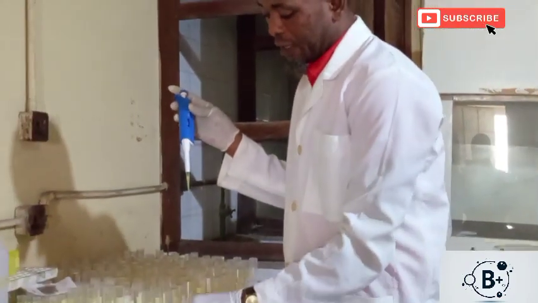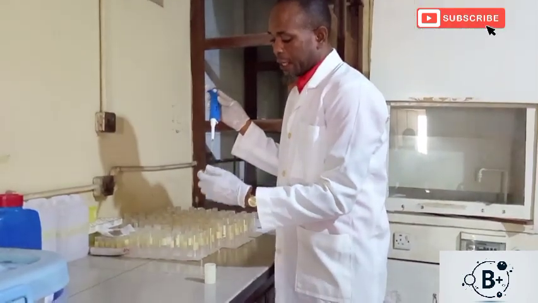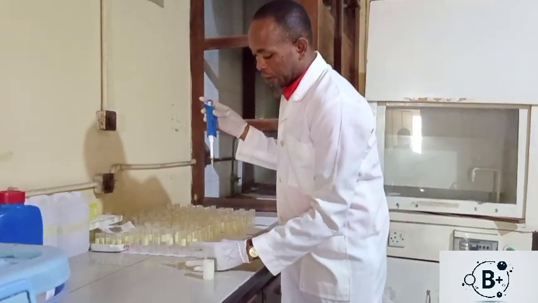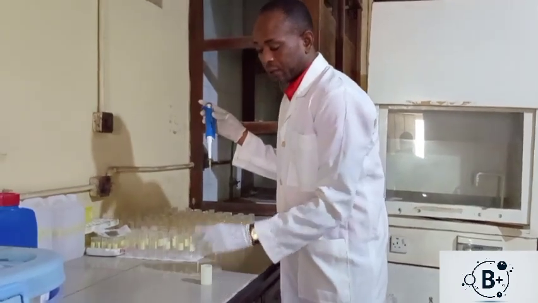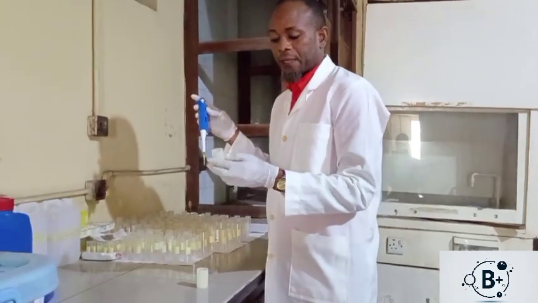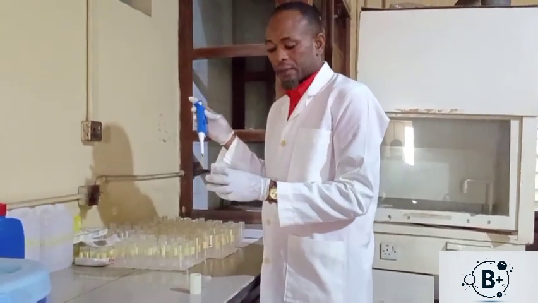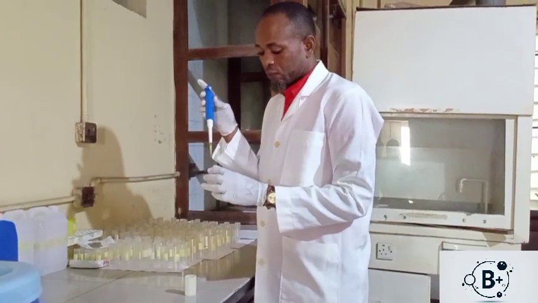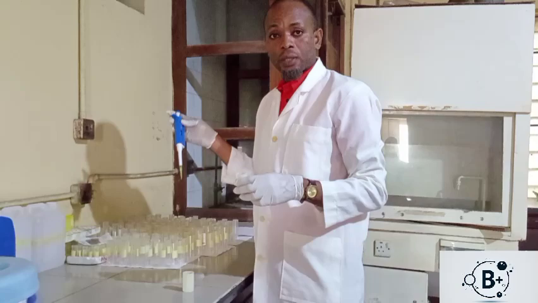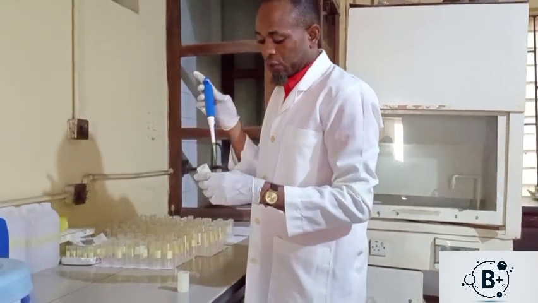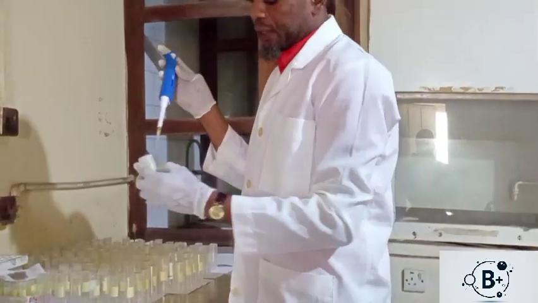Then ensure that the vessel that I want to receive it, the receiving vessel, is already labeled. So it's labeled appropriately with the right treatment you are using, the right chemical. So make sure it's already labeled. So I label it now.